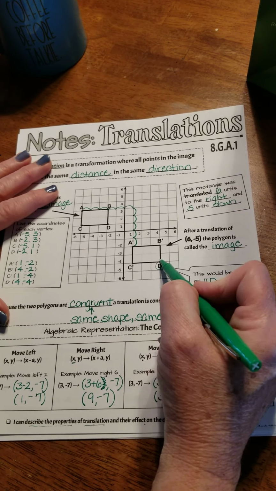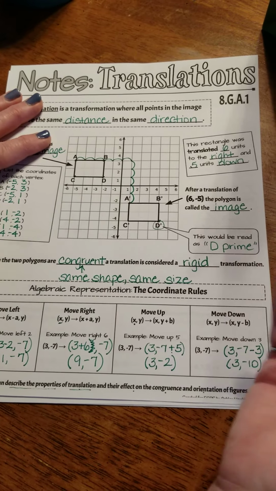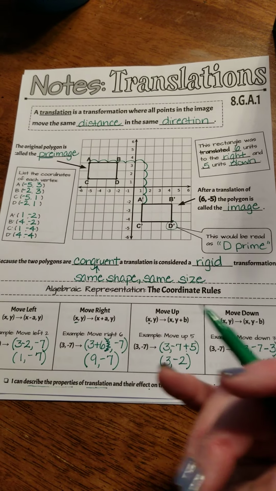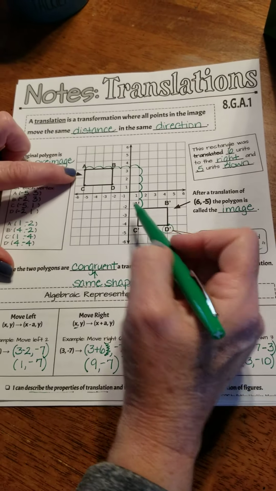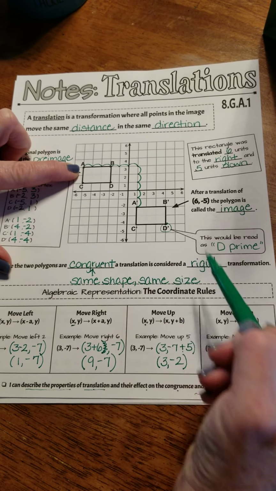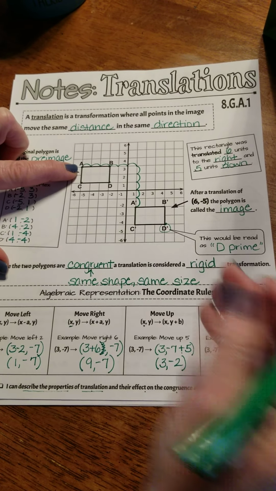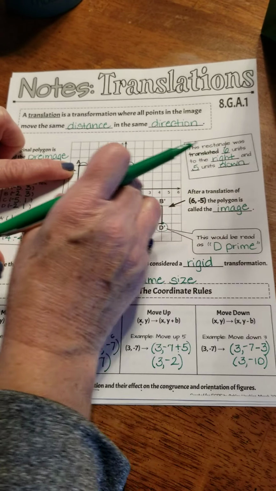The orientation is just describing what direction the shape faces. And as you can see, the orientation stays the same. A is in the top left here, and again, it's in the top left here. So a translation just moves a shape in different directions, okay?